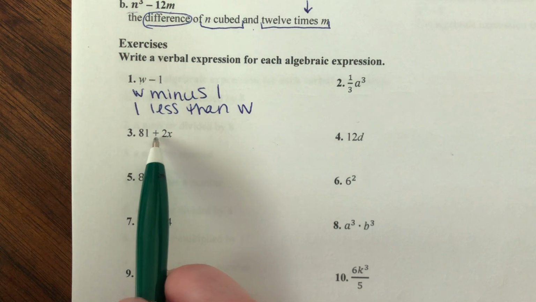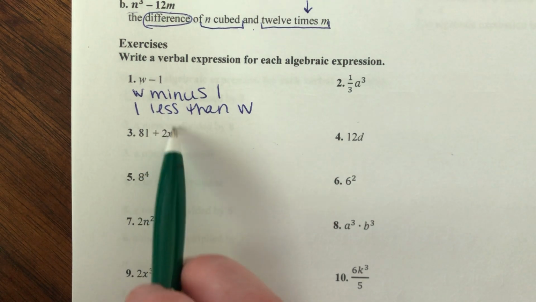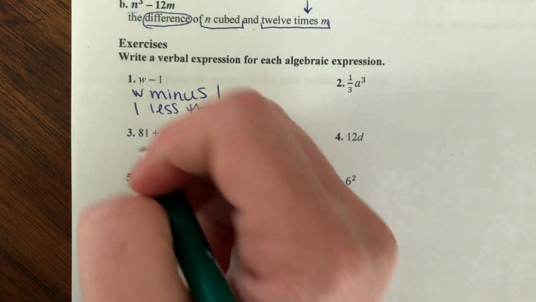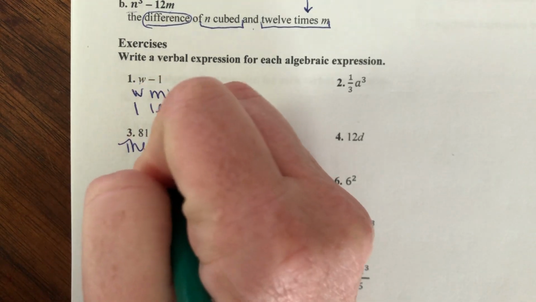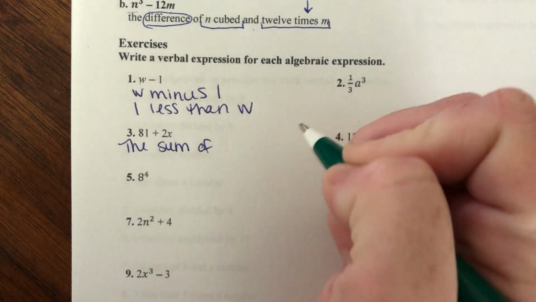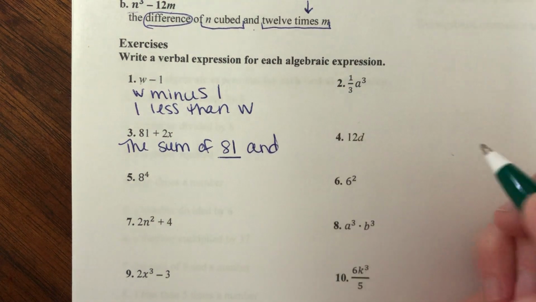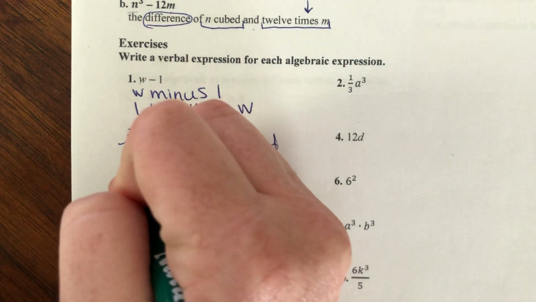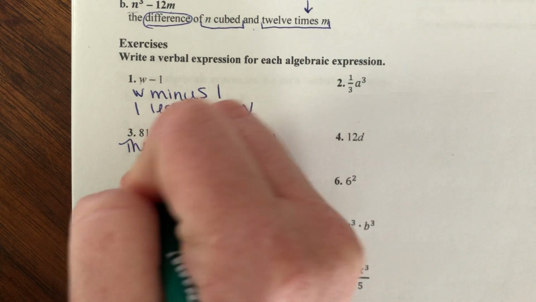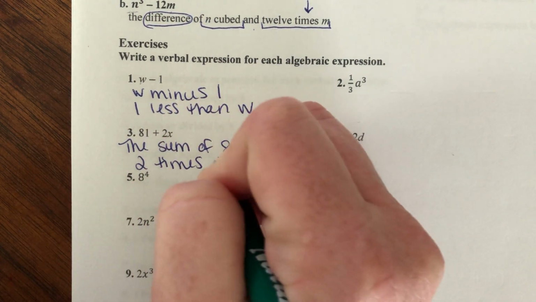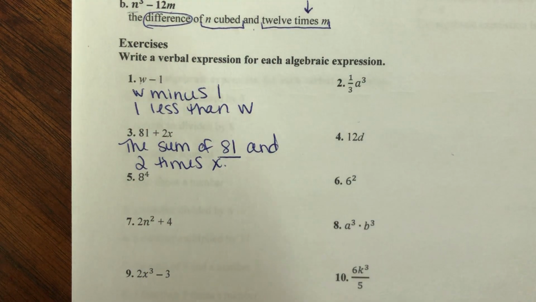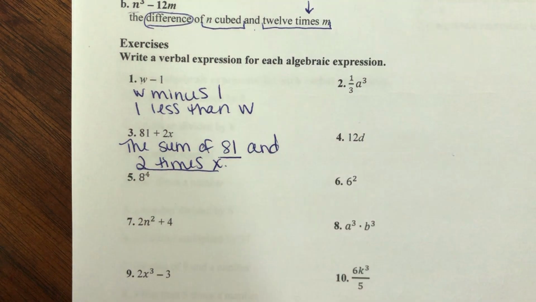3, 81 plus 2x. Now I can't say 2x, I have to say what these are doing. So I'm going to say the sum of 81 and, that's the first thing I'm adding. What's the second thing I'm adding? 2 times x. The sum of 81 and 2 times x.